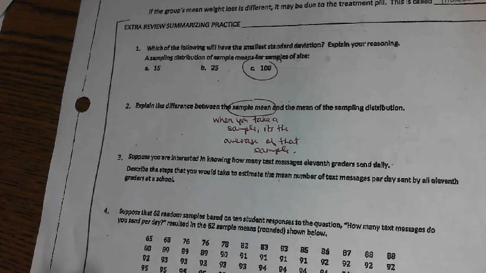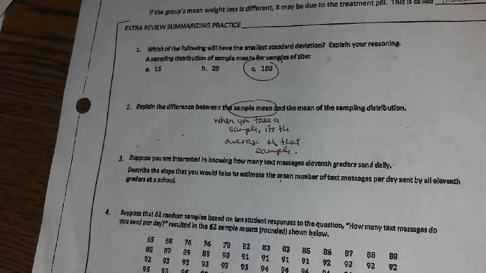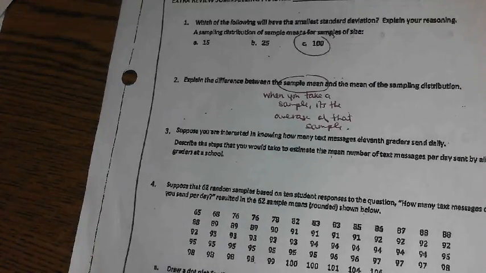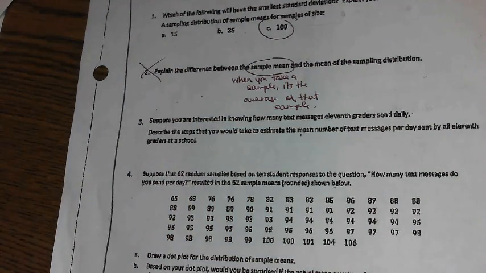I'd have to go back and even look where I got this question from to try to figure out what this person was getting at. So let's just ignore that one. Don't worry, if I can't answer it, you don't have to answer it. I had to write myself a note next year to get rid of that question.